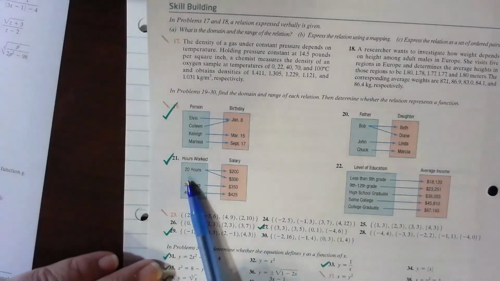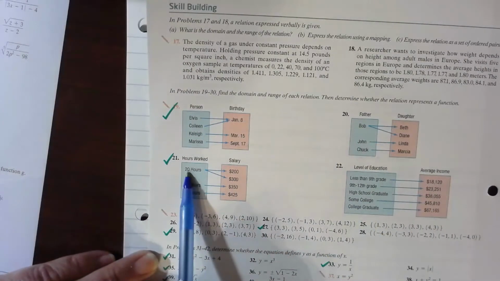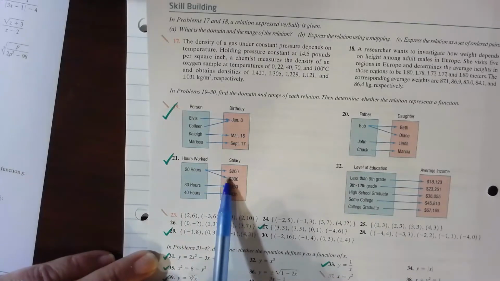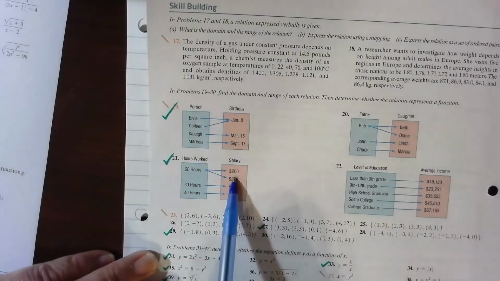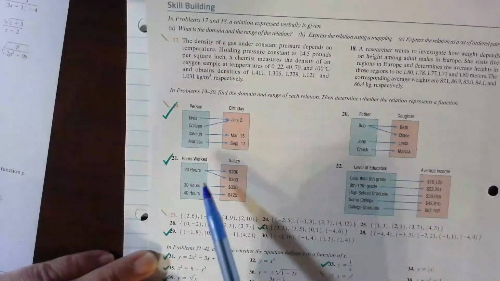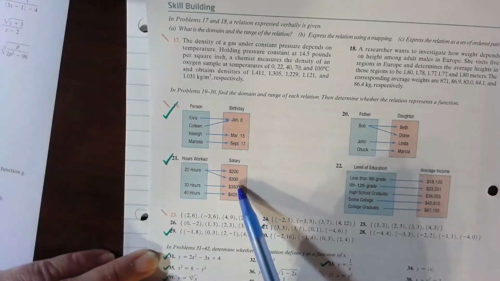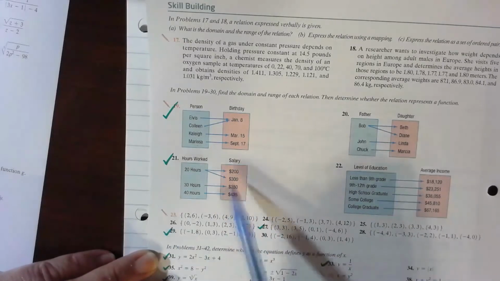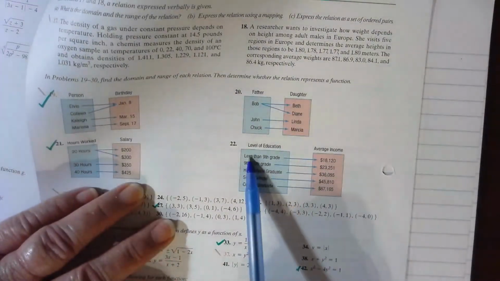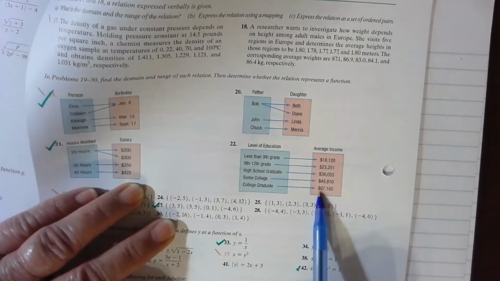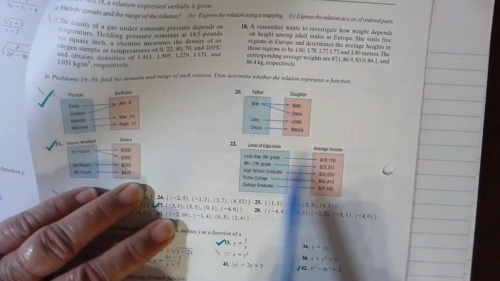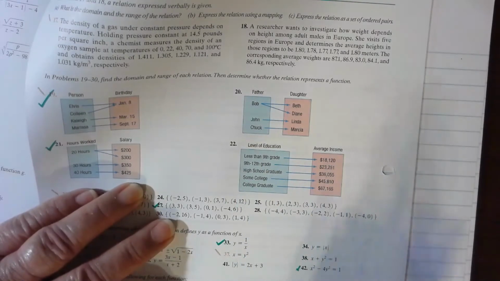All right, so here's number 21. Again, we have 20 hours paired with two different salary values. One x with two different y's. No, not a function. The domain would be 20, 30, 40, and the range would be 200, 300, 350, and 425, but it is not a function. Over here on number 22, you see how every x is paired with only one y? So this one is a function. The domain would be this group, the range would be this group, and it is a function.